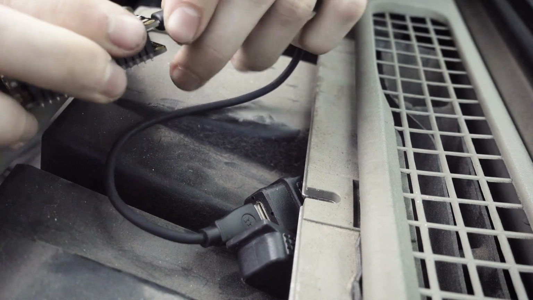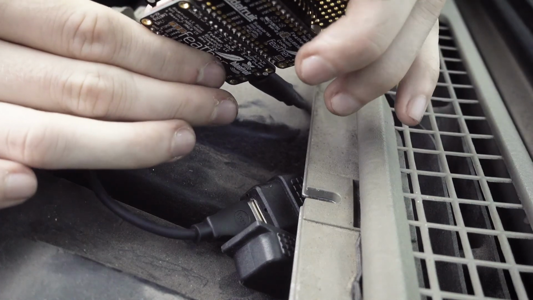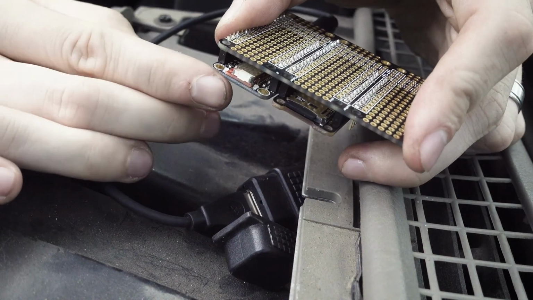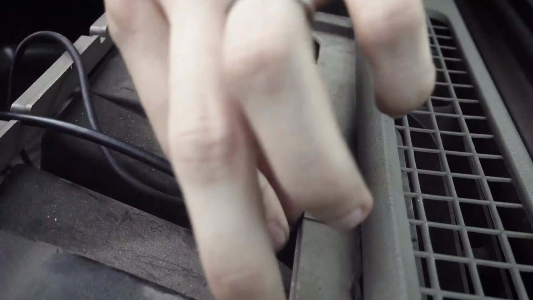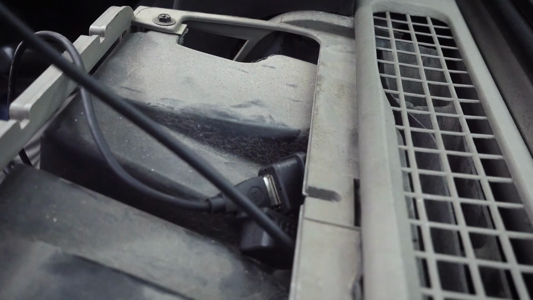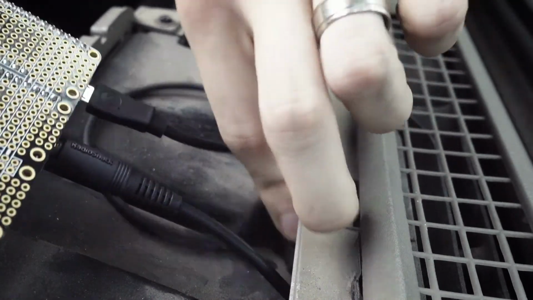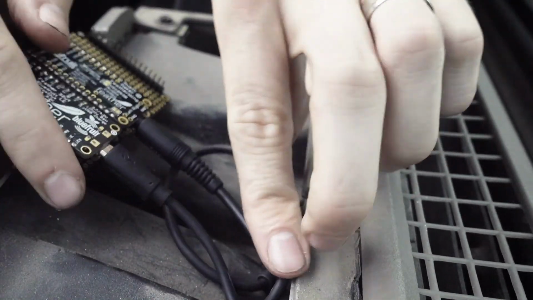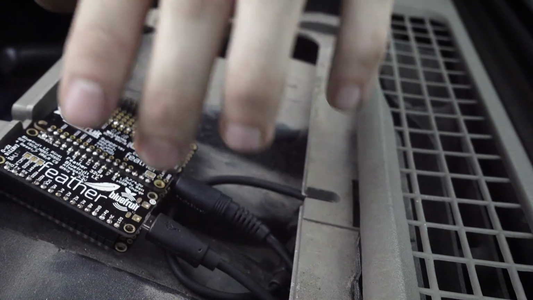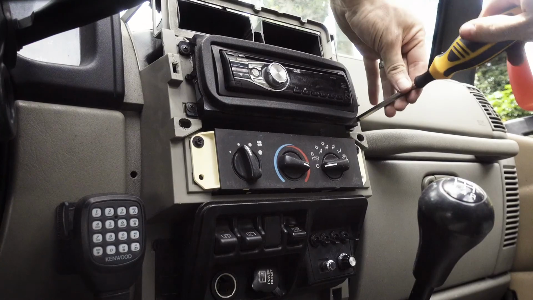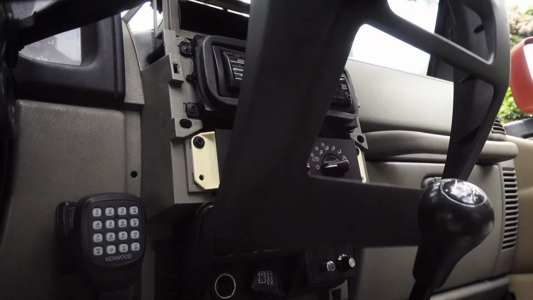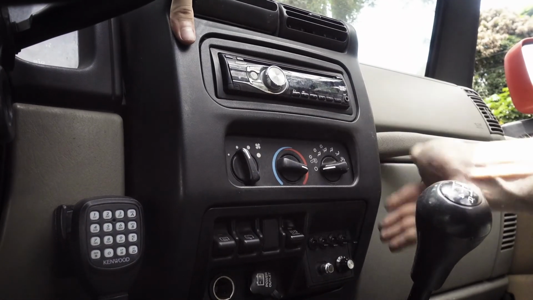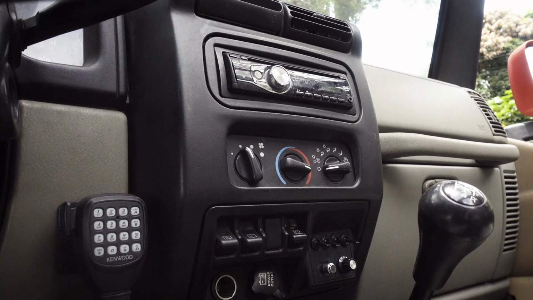Plug this up, and if you look, we have a red light. So this works. Now we just have to go through, plug the audio cable in, stick it right there, and we are good to go. Done.